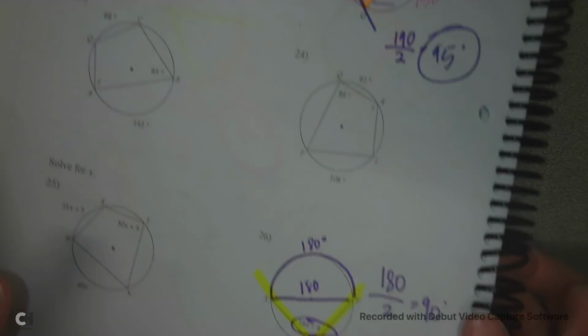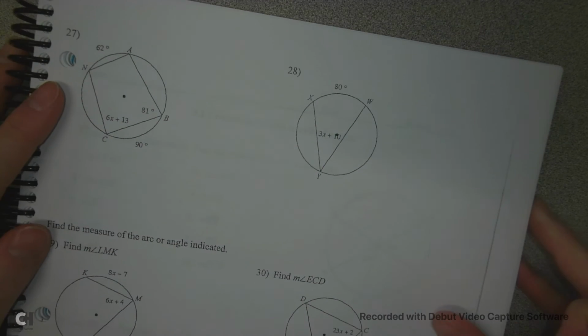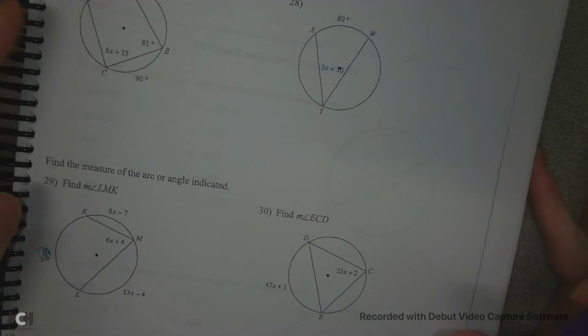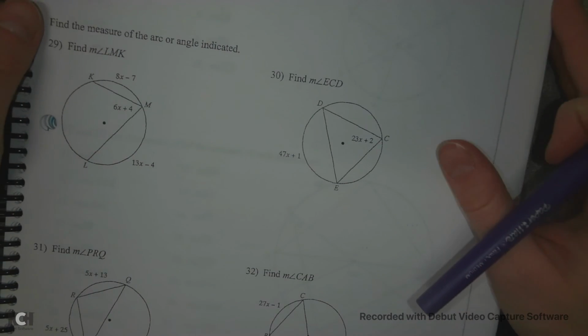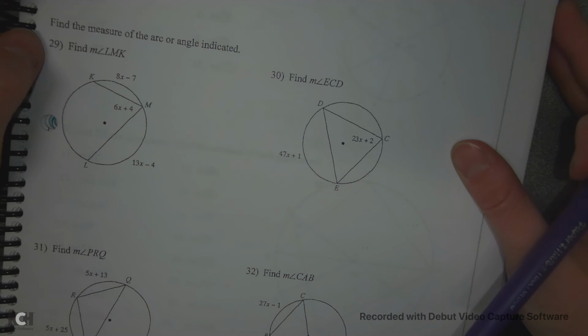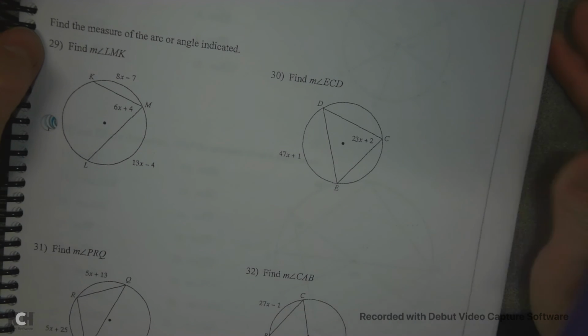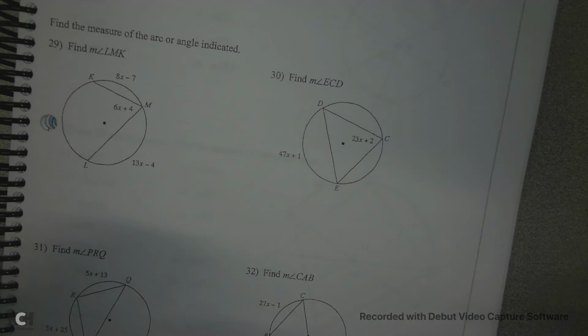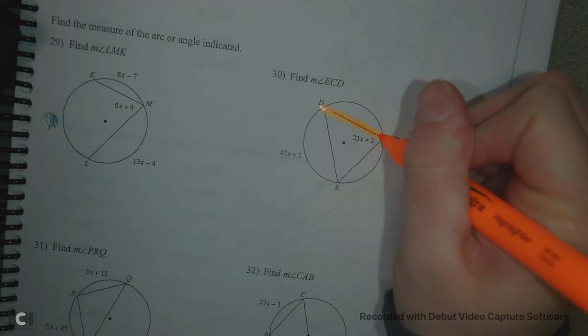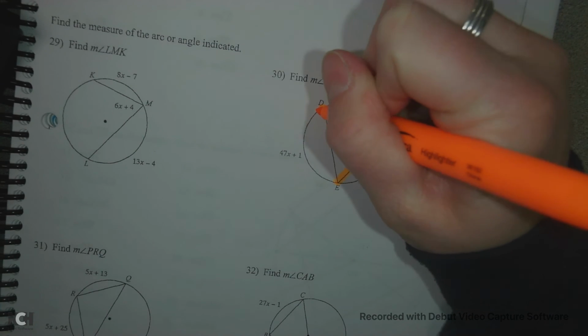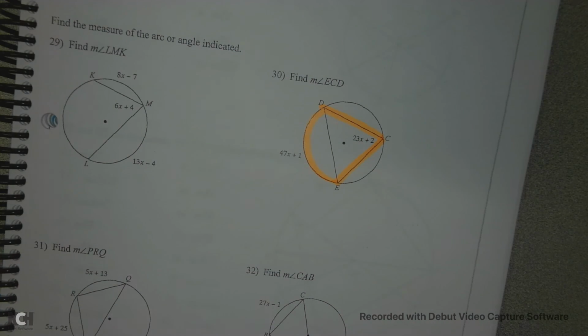Okay, let's see what else. I guess we'll do number 30. Again, the same idea. This inside angle right here is equal to half as much as the arc that it matches with.